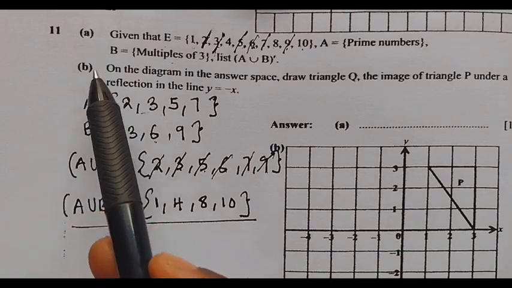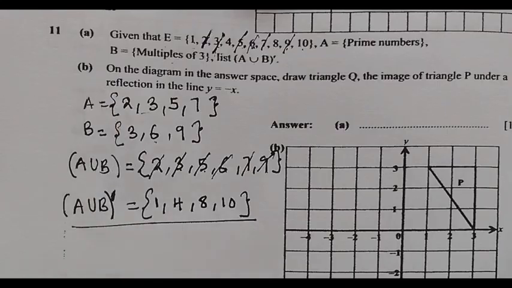So we have answered our question A. We now come to question B.